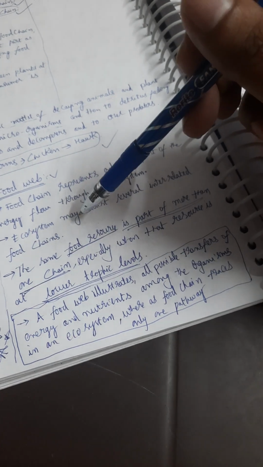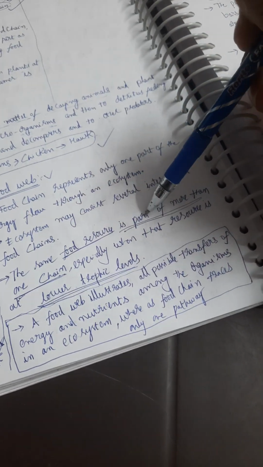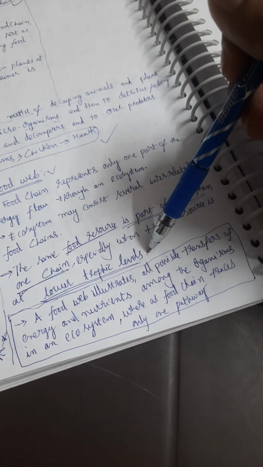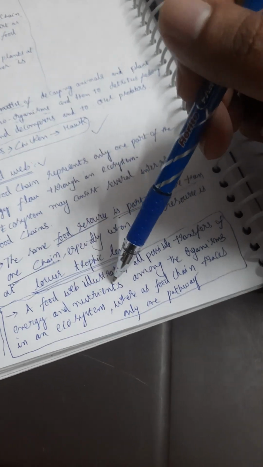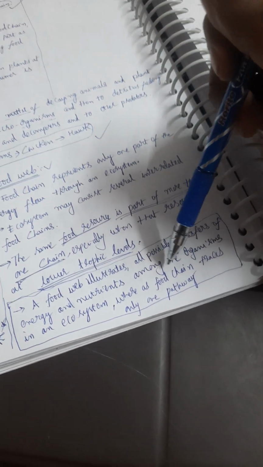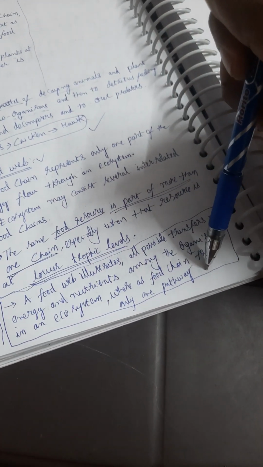An ecosystem may consist of several interrelated food chains. The same food resource is part of more than one chain, especially when that resource is at lower trophic levels. A food web illustrates all possible transfers of energy and nutrients among the organisms in an ecosystem, whereas a food chain traces only one pathway.